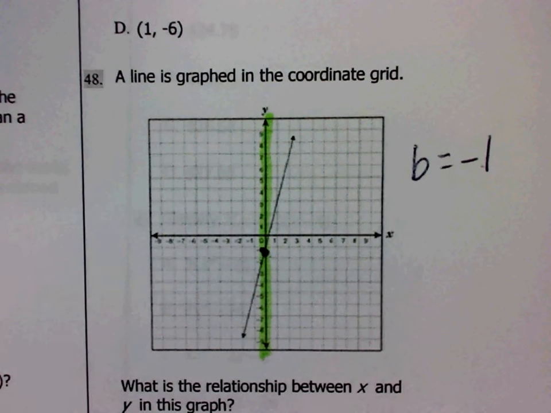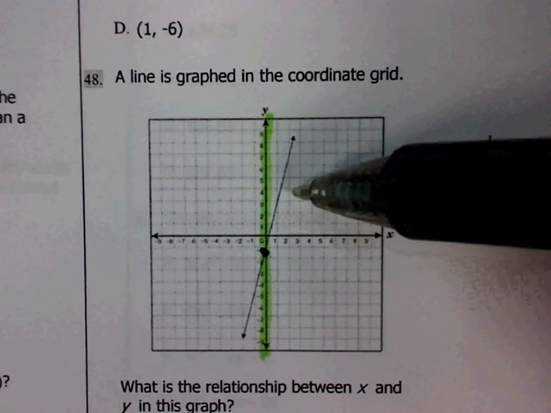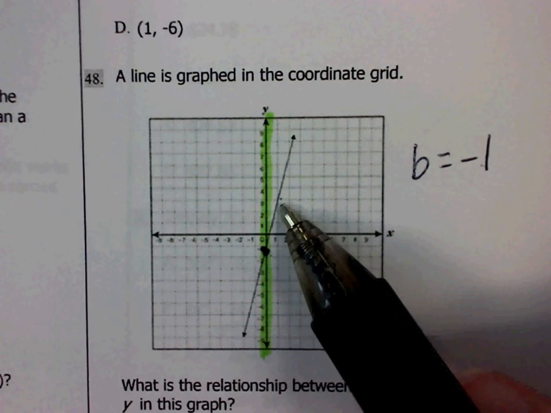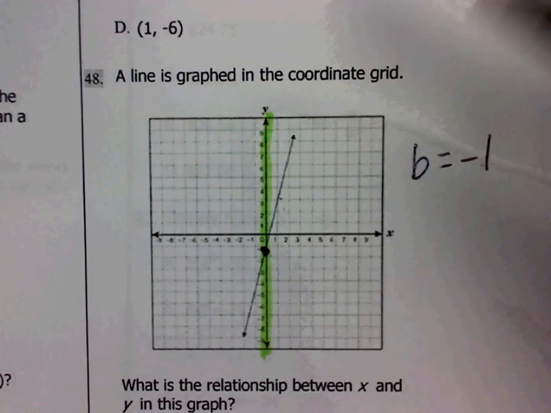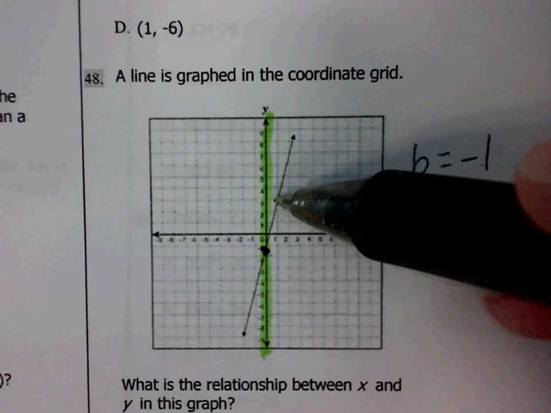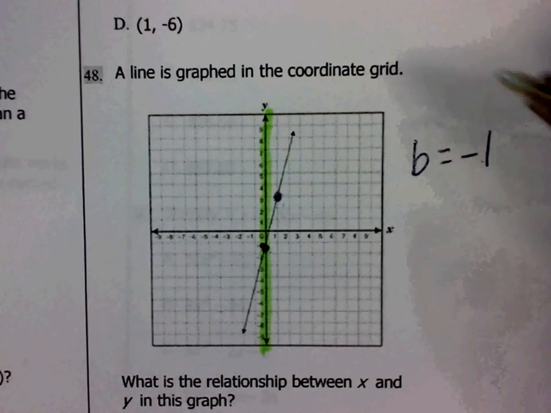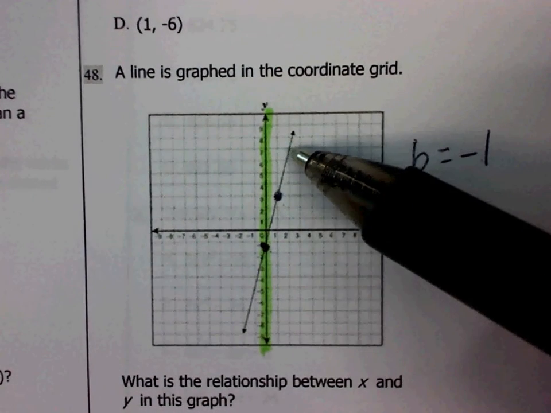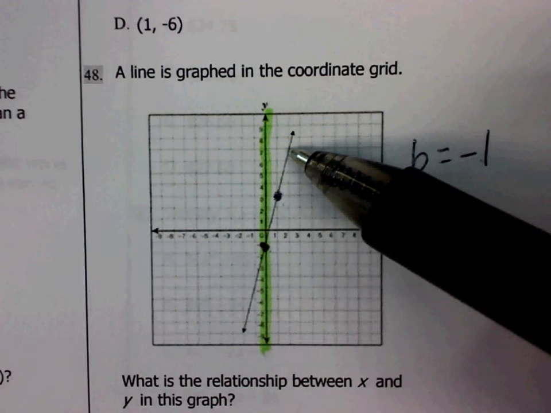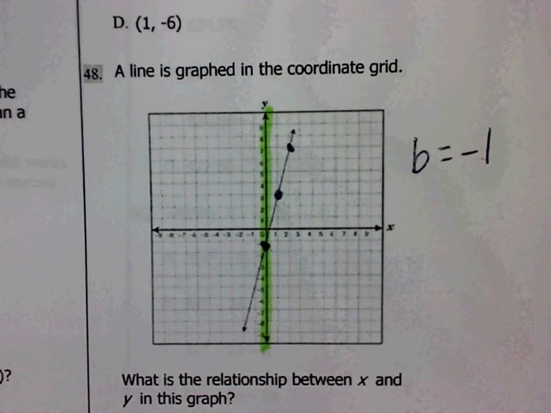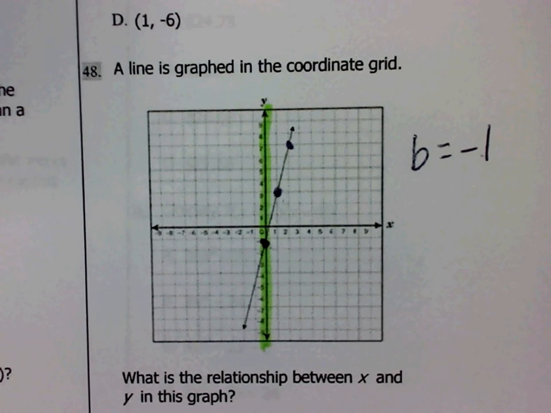The second thing I have to find is the slope. Remember that slope is rise over run, and when you're finding slope, you want to find a place where the graph meets up with grid lines. If you look right down here at where my pen is pointing, this line right here touches two grid lines right here, so we're going to draw a dot. We're going to draw another dot in another place where it touches two grid lines. Again, it touches two grid lines up here, so we're going to draw another dot.